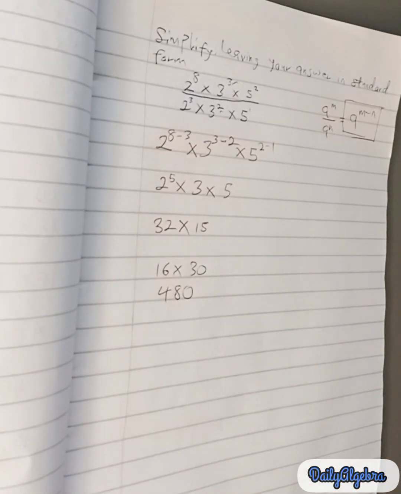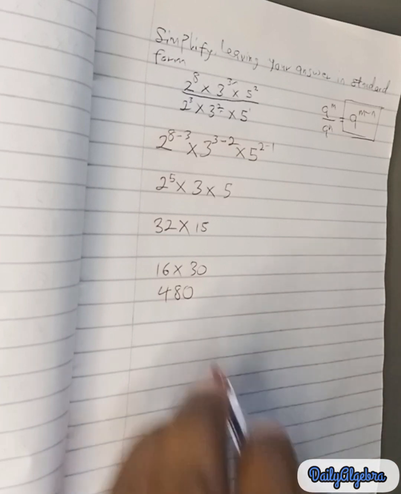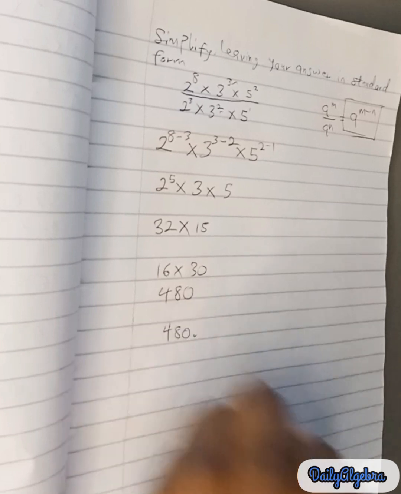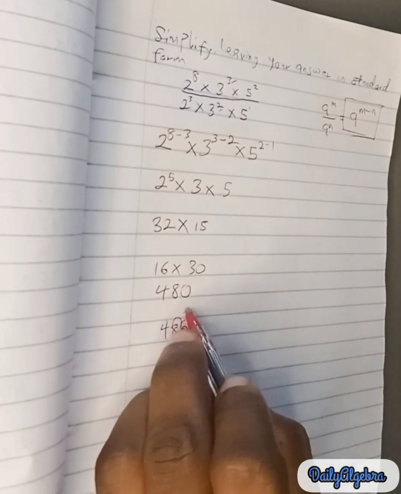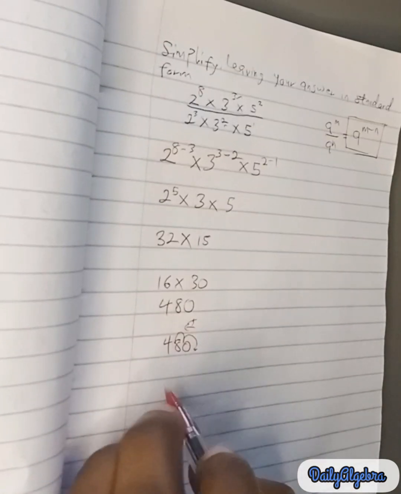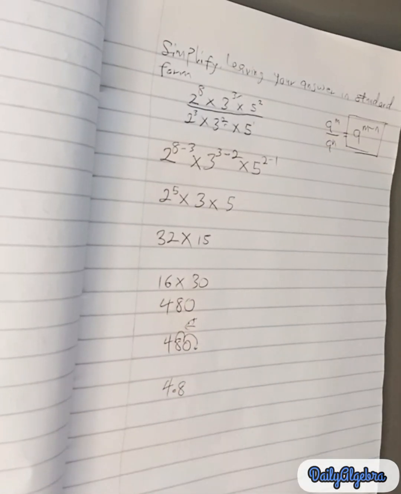Now changing this to a standard form, the number is a bigger number, so the power will be positive. That's what you should put in mind. Let's see how it will go. 480, the point is here. Remove it 1, 2 places. So the direction is positive. You have 4.8.